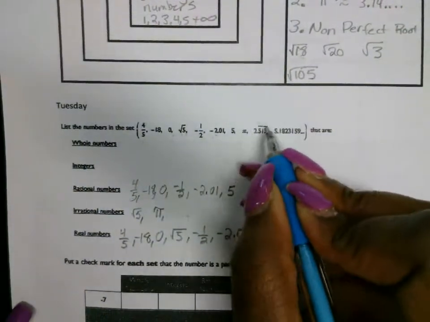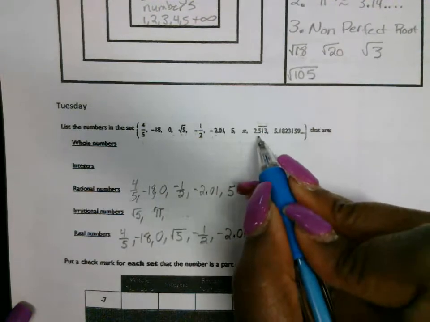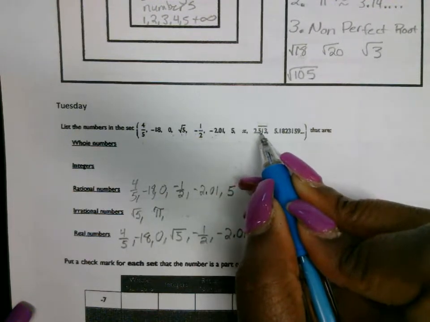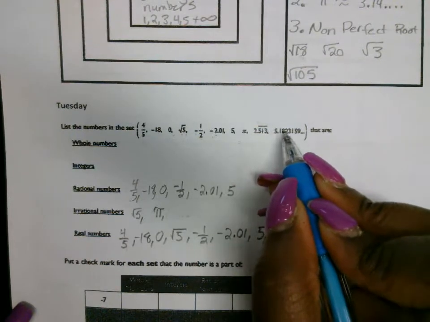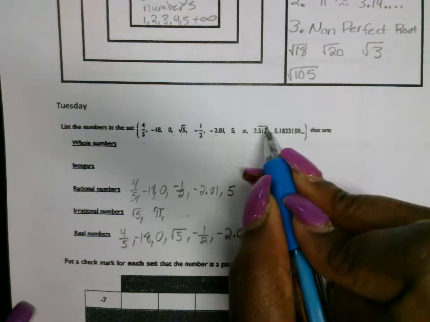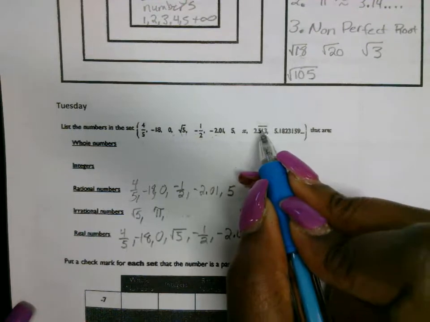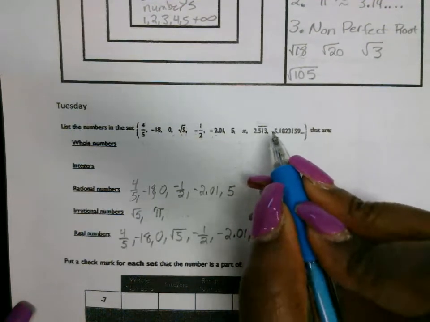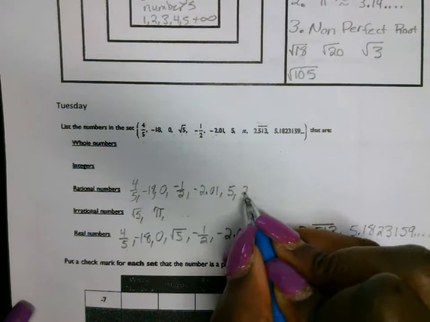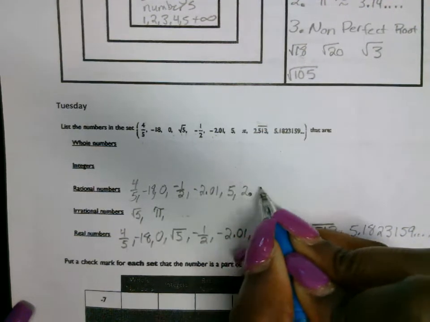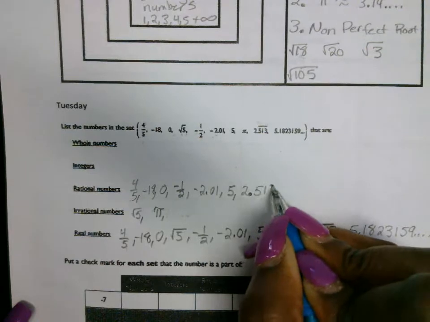This repeated decimal, you know what number is coming next. It's going to keep going. You got 2.53513, 513, 513. All of these numbers are repeating over and over again. 513, 513. So guess what? Since you know what number is coming next, you can actually write this as a fraction. So it's rational.